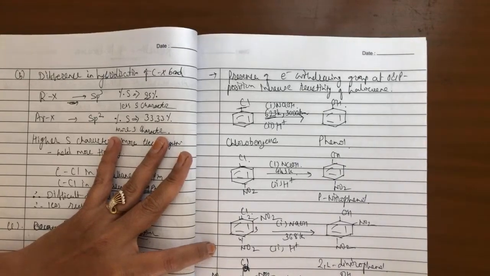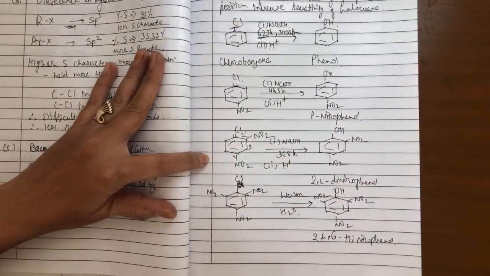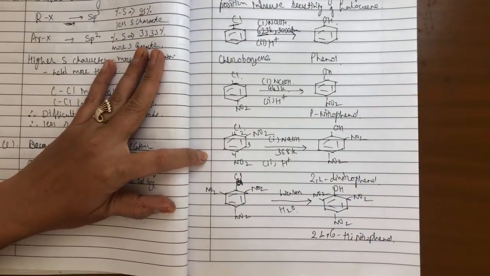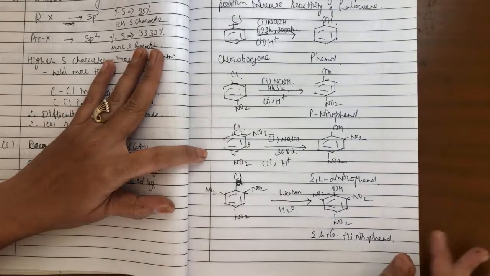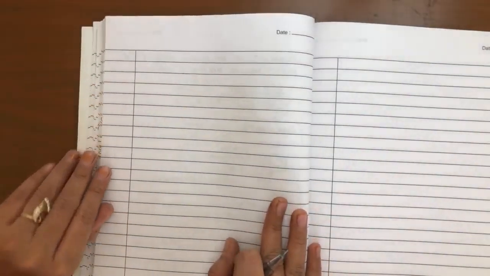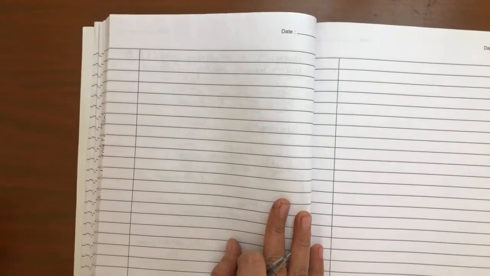So this is how electron withdrawing groups make nucleophilic substitution reactions easier, as they themselves are withdrawing electrons from the chlorine, not allowing chlorine to take. Let me see what kind of effect they give by their presence, so that this reaction becomes easier.